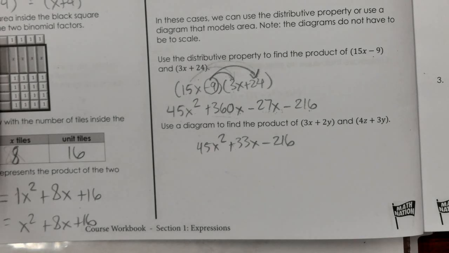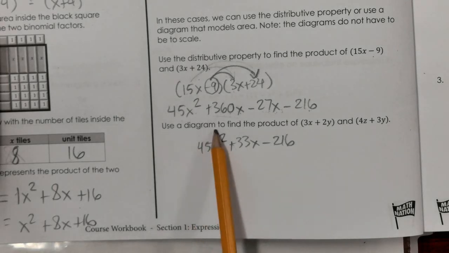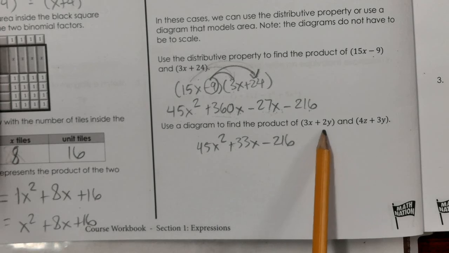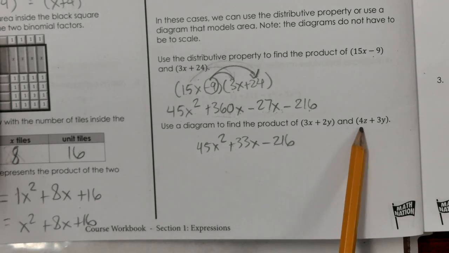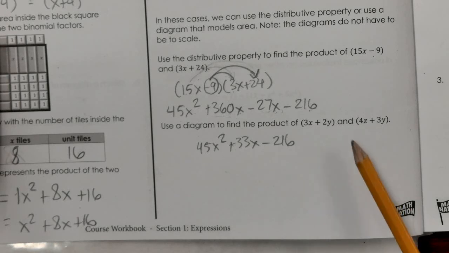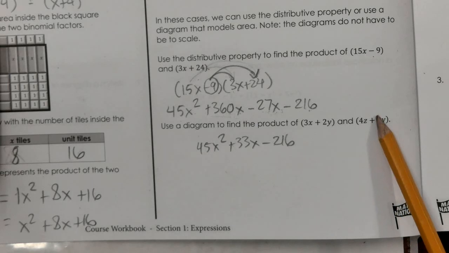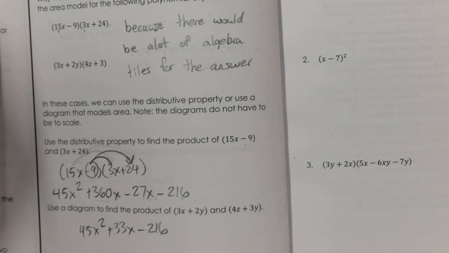Now, it says use a diagram to find the product of 3x plus 2y and 4z plus 3y. I don't want you to do that one just yet. You can skip that one. And you guys can go ahead and start doing 1, 2, 3, 4, and 5.